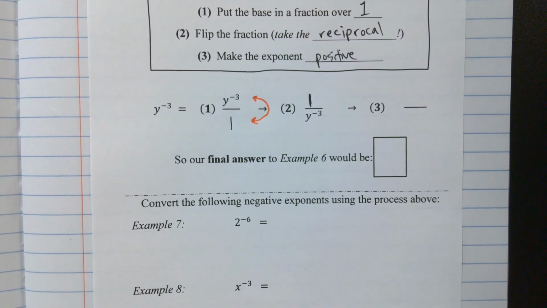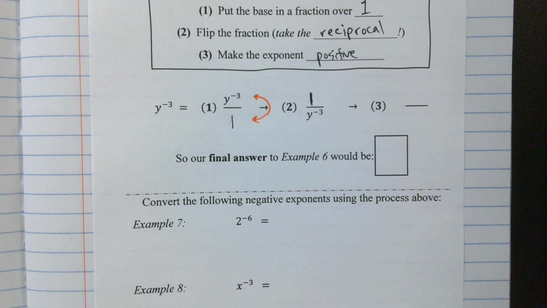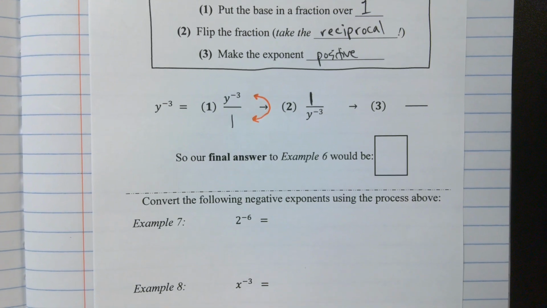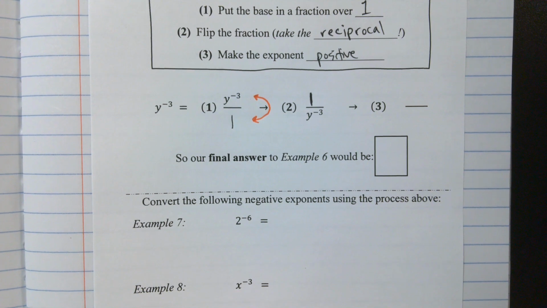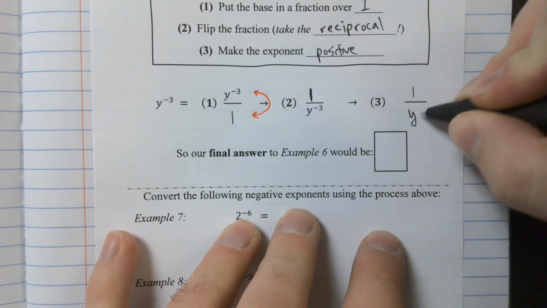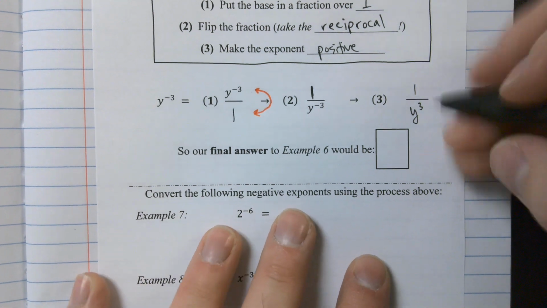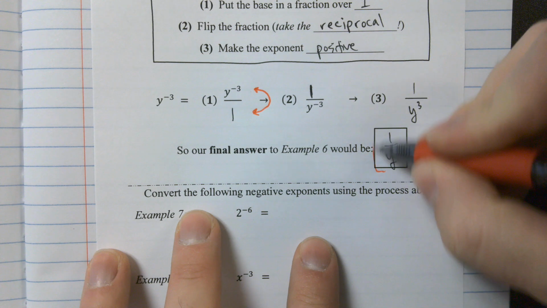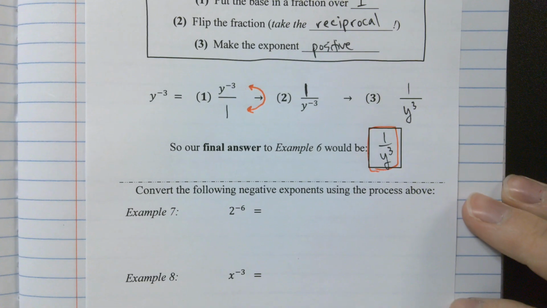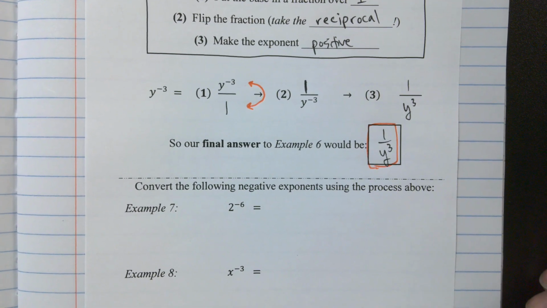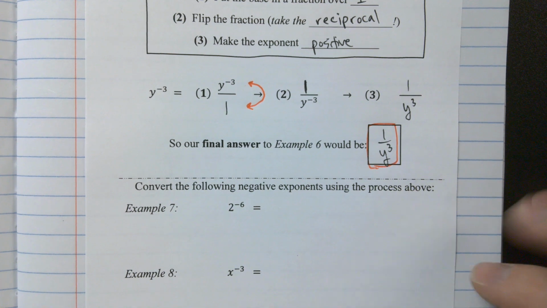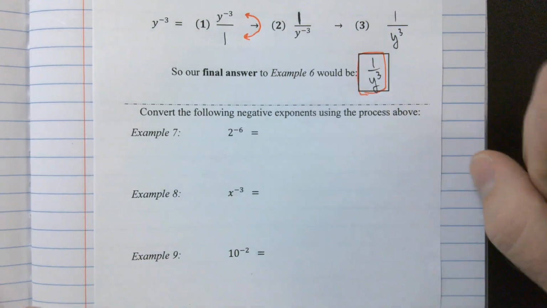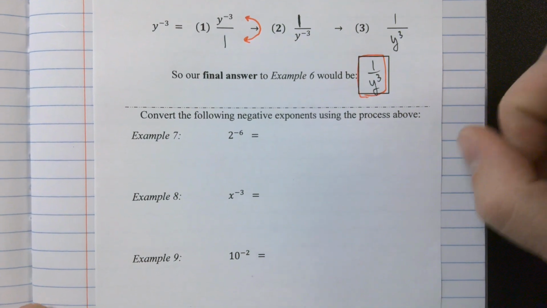Now that we flip the fraction, what do I do with my exponent? I'm going to make it what? Step 3, what does step 3 say? Make it what? Positive. So our final answer is the fraction 1 over y to the 3rd. Any questions about that process? No?